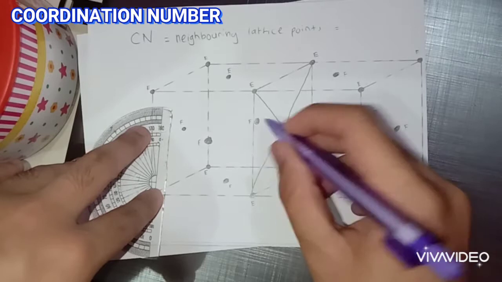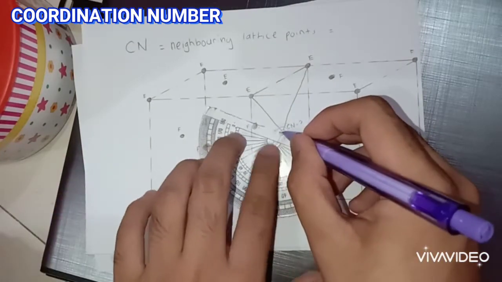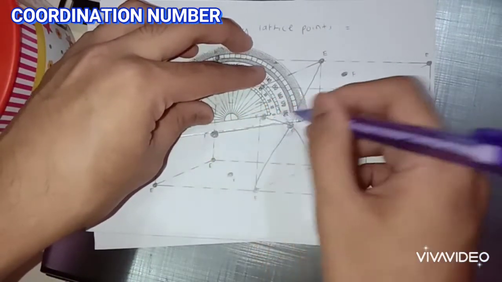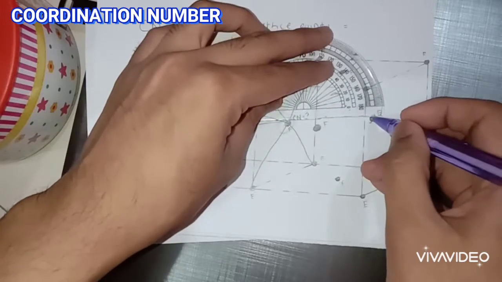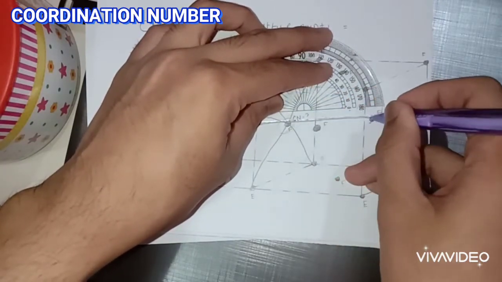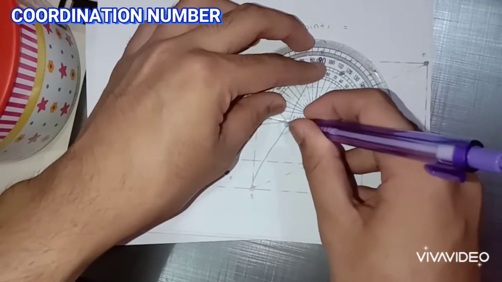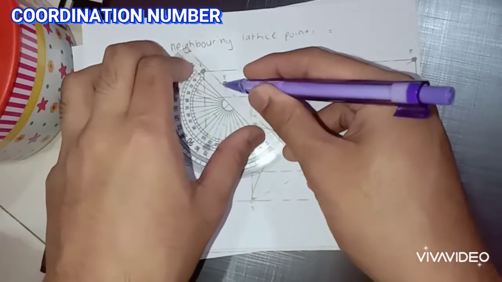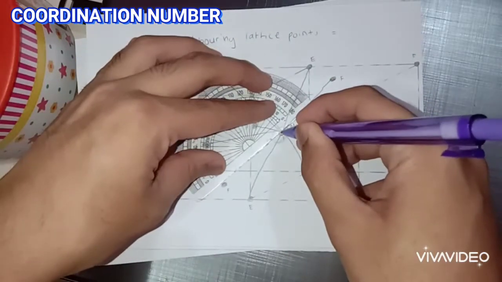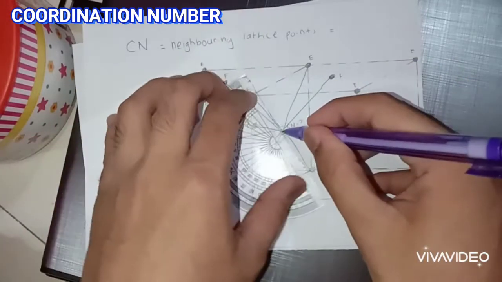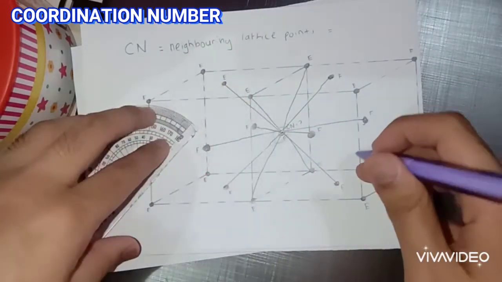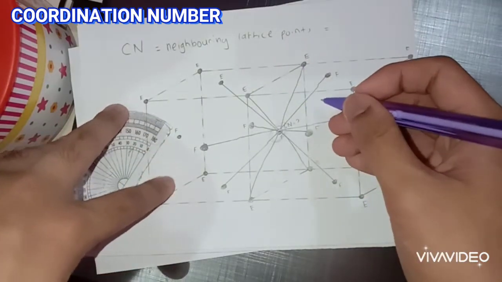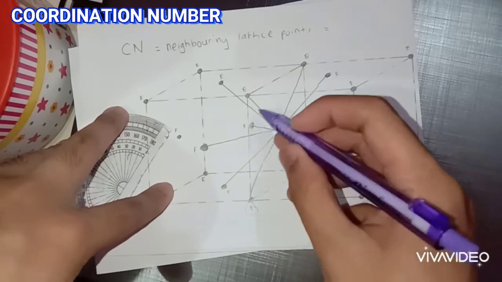Which is the back side of the first atom and the front side of the first atom, the back side of the second atom, the front side, the upper side, I forgot the upper side, and also the bottom side of the lattice point. It is a bit messy, but I already marked this.